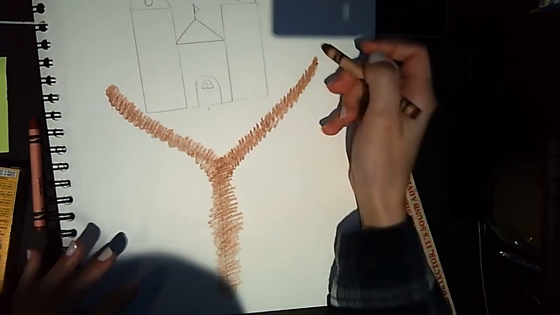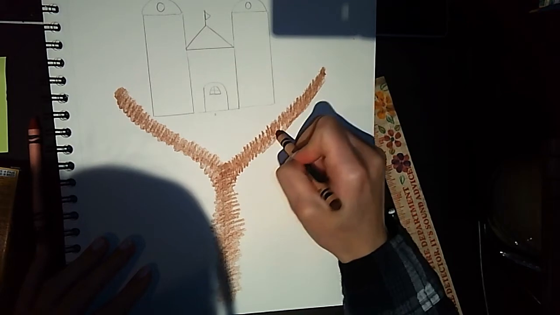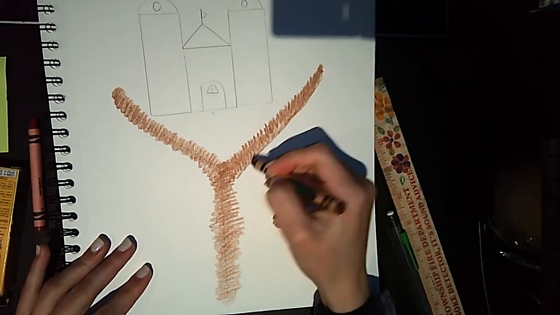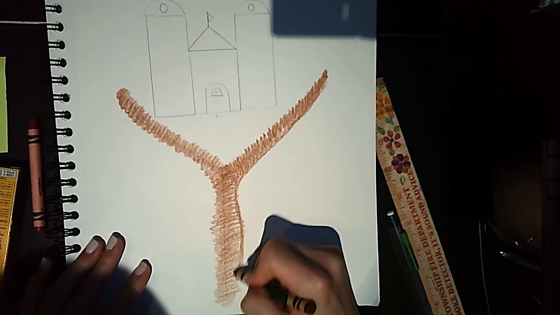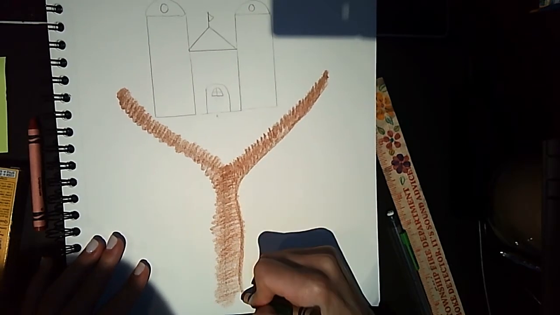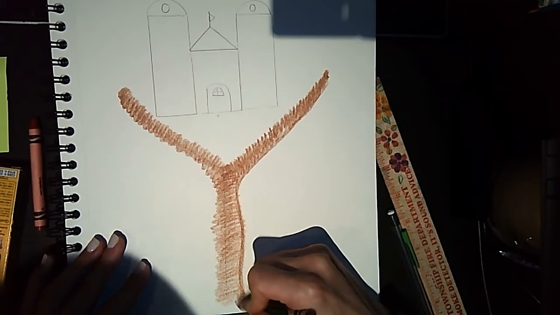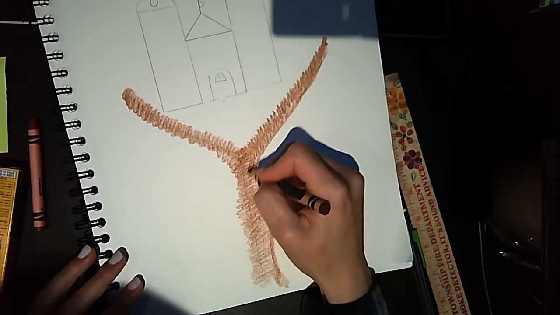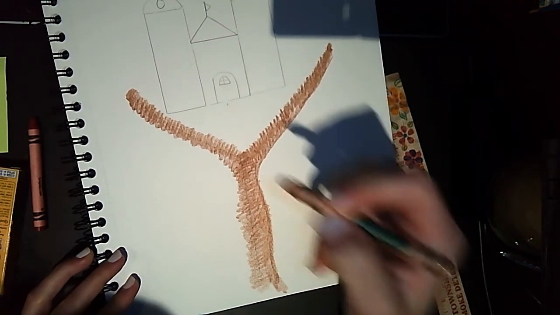So now what we're going to do, you're going to take your brown crayon and we're just going to soften the edges. And they don't have to be perfectly straight. You know, there's a lot of curves in trees. This is where you can adjust your tree. Just going to darken the edges a little bit.